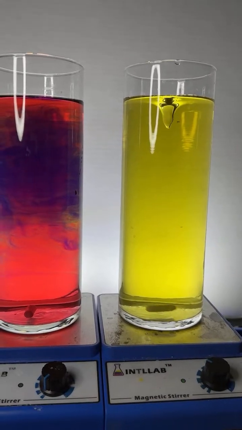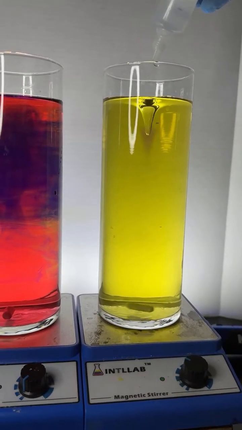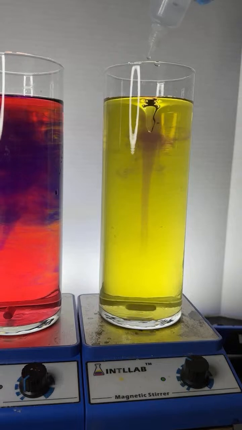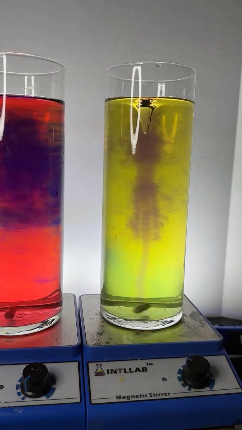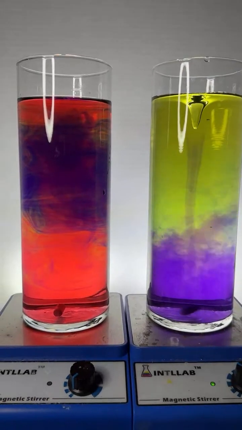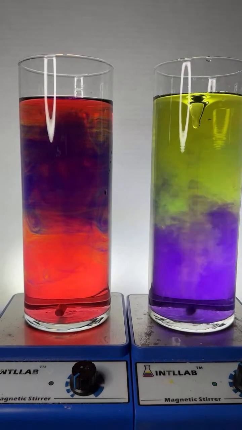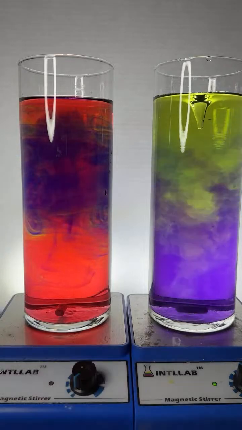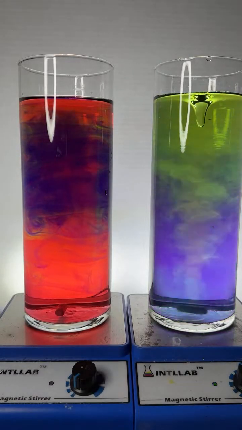All right, let's add a little bit more base over here. You can see when it's spinning, the colors homogenize quite quickly. Over here, what's kind of interesting about the one on the left, this is kind of cool when this happens. You see red and violet in the same flask.